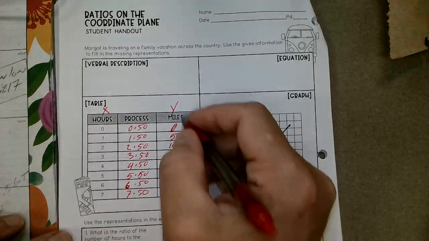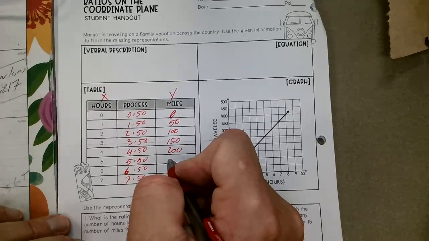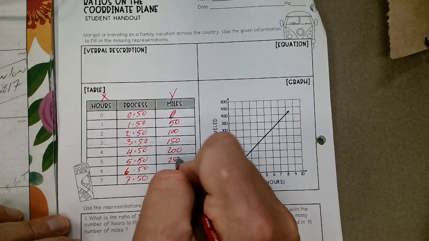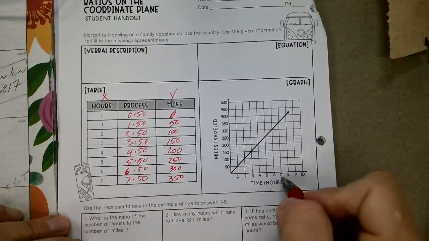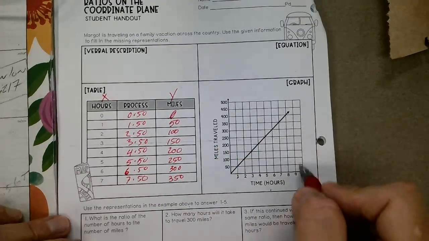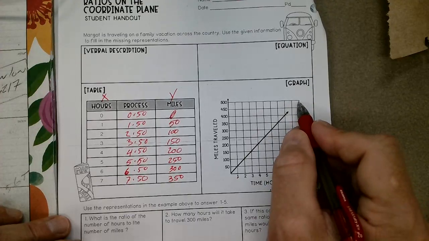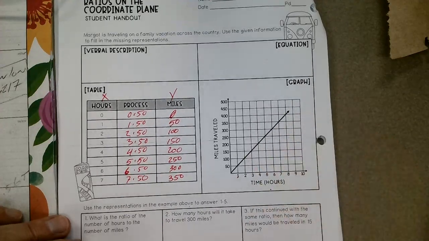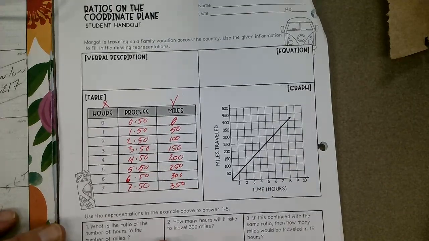So we're just going to fill in our miles, or the y coordinate. 5 times 50 is 250, 300, 350. If we look at that, it all makes sense. 10 times 50 would be 500, and it would fit right on our line nicely. So what is our equation?